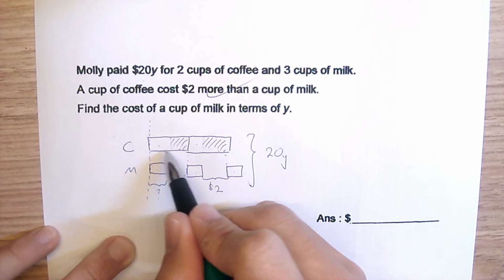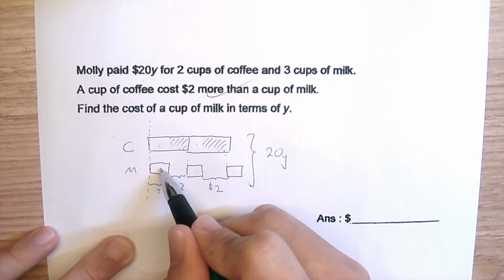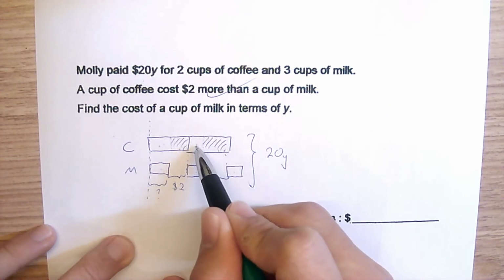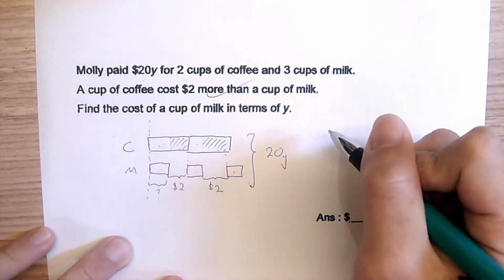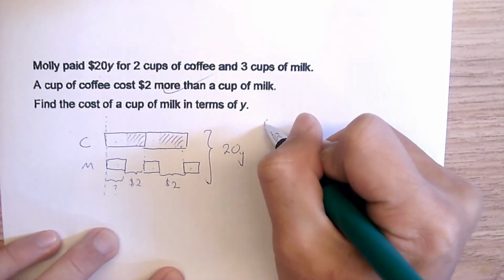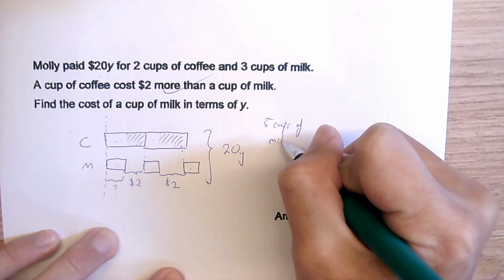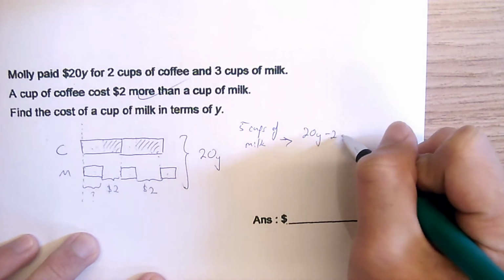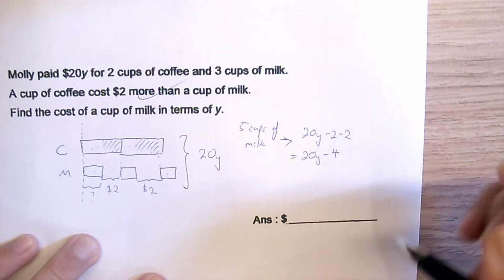Because if your coffee minus that $2, it will become the same cost as a milk. So if I take 20y minus this $2 minus this $2, I'm going to have 1 cup of milk, 2, 3, 4, 5. Okay, so my working will be 5 cups of milk, arrow, 20y minus 2 minus 2, giving me 20y minus 4.